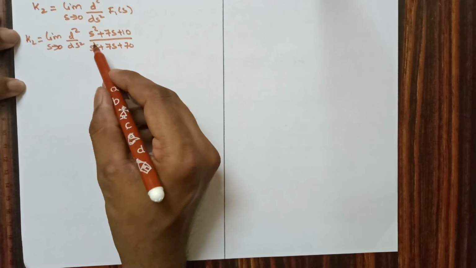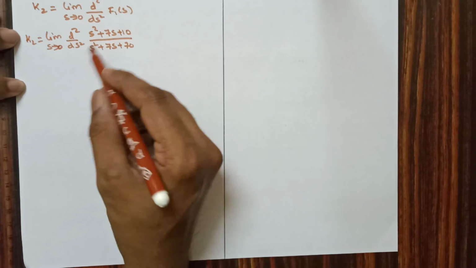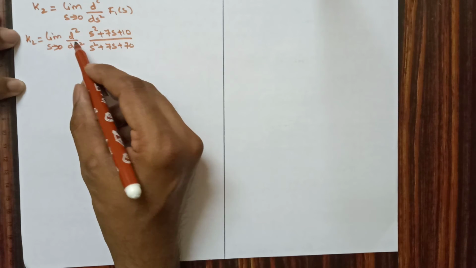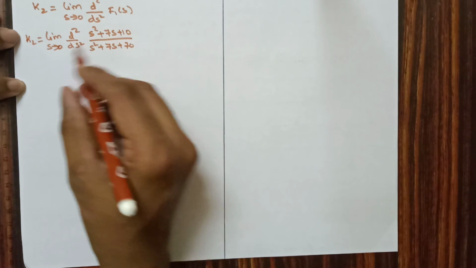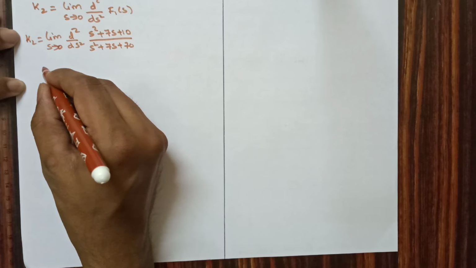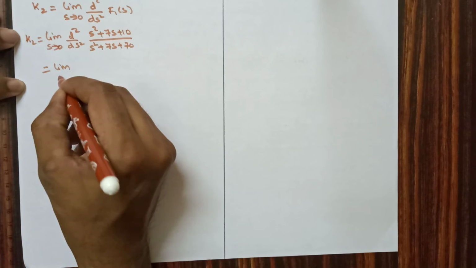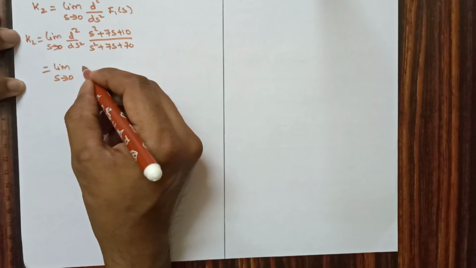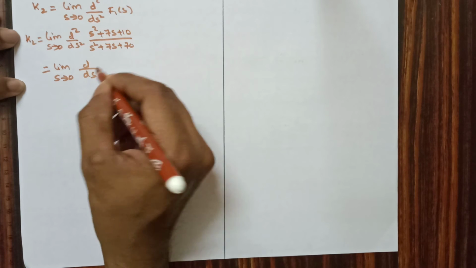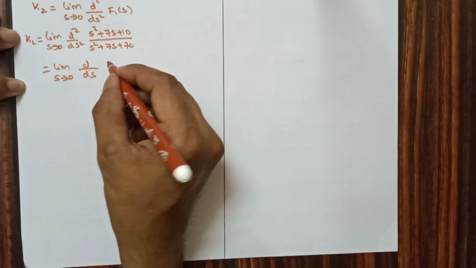And we know that in the previous case we have calculated the differentiation of this value, that is limit s tends to 0 d by ds differentiation.